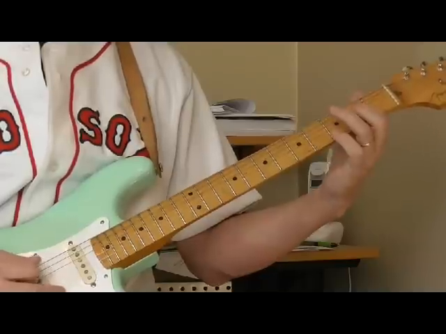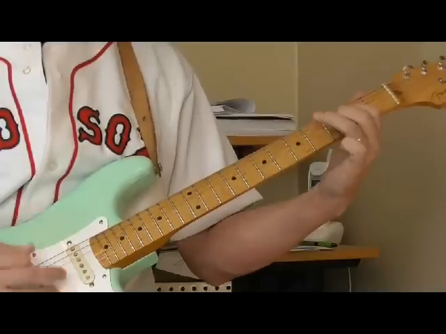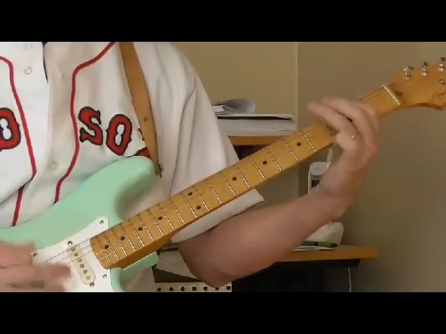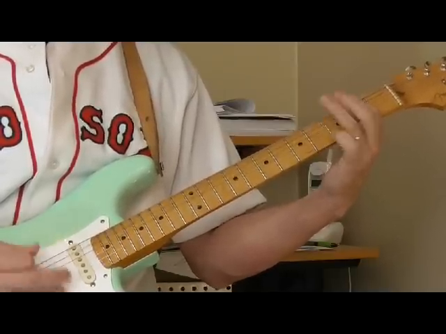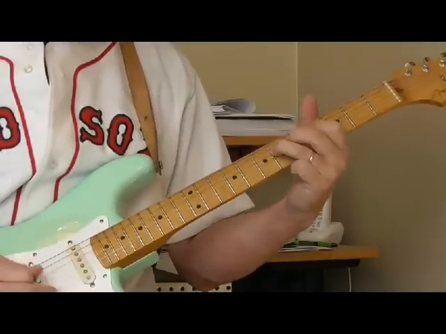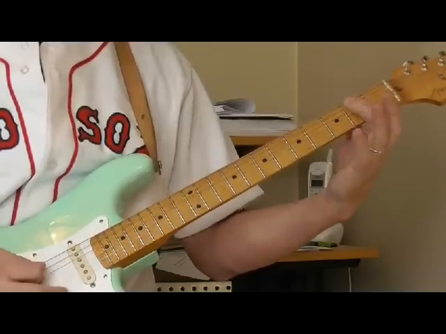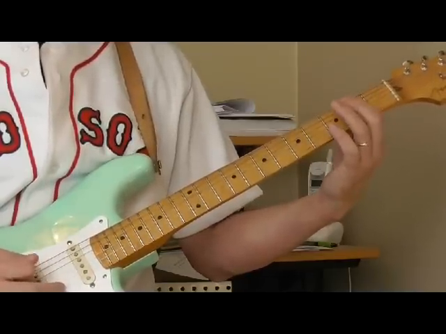Just like that. We move it over. And then for the 5, we can do this. Or we can start from the B here, which is the 2nd fret of the 5th string, and play it like this.